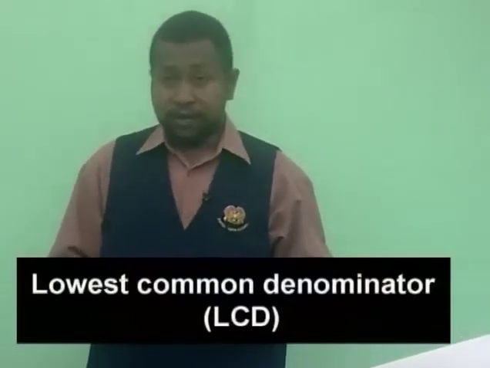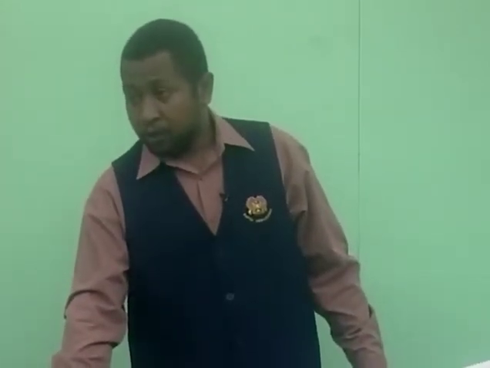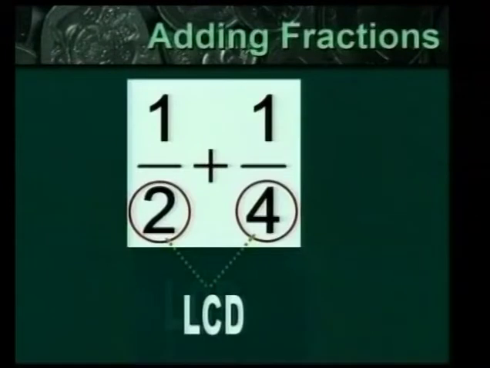Class, on the screen, I have helped you to apply the rule. So this is what you are going to do. Firstly, when you are trying to add the two fractions, you have to find the LCD, or the lowest common denominator. Okay? So in this case, you are going to look for the lowest common denominator of 2 and 4. So what is the LCD for 2 and 4?